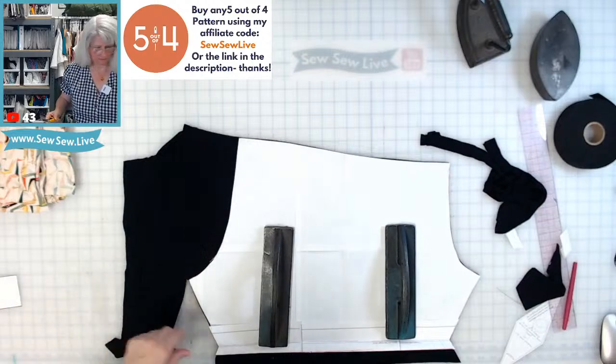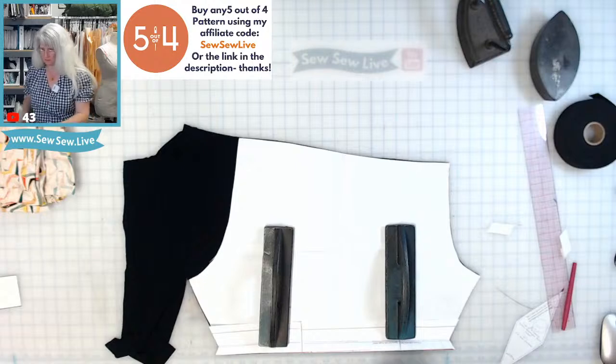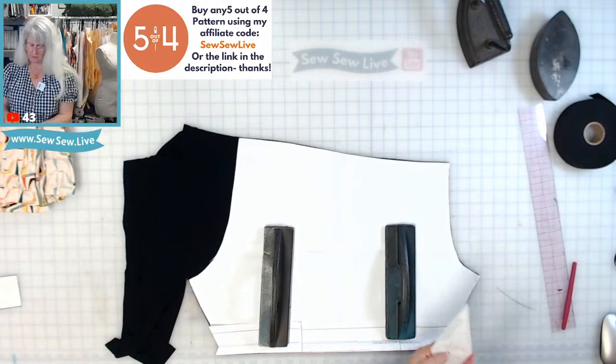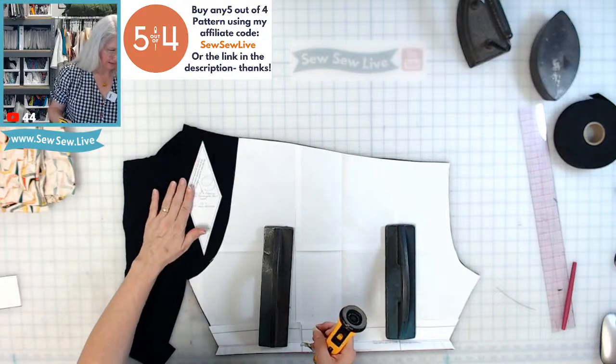All right, I'm gonna leave that flat for my gusset. I think I'm gonna cut 2 gussets.